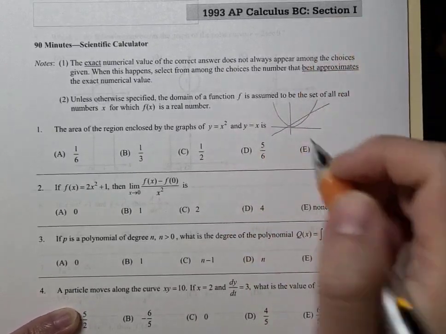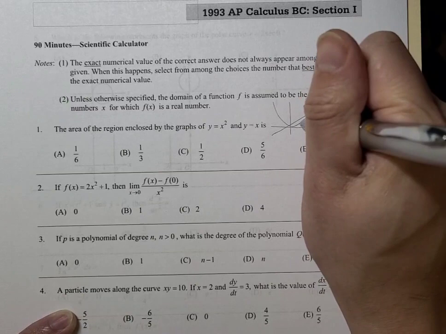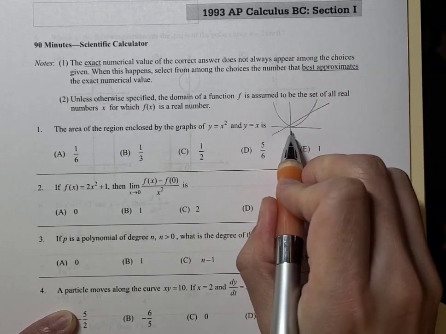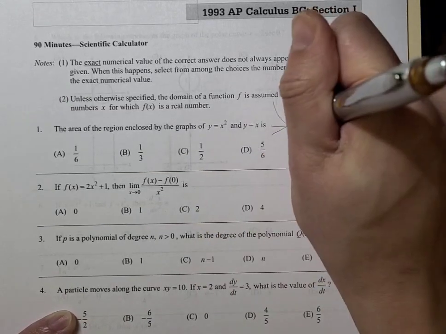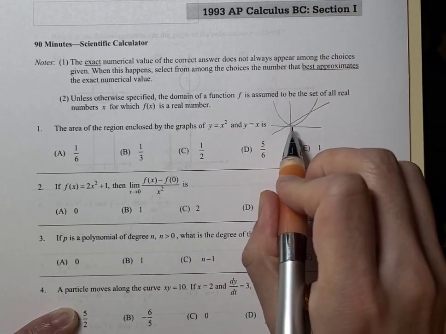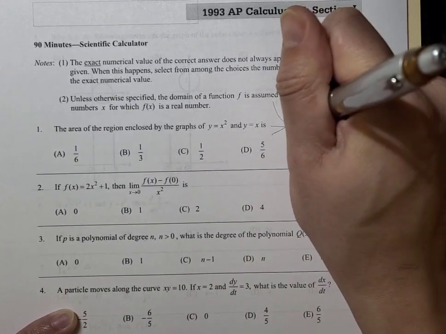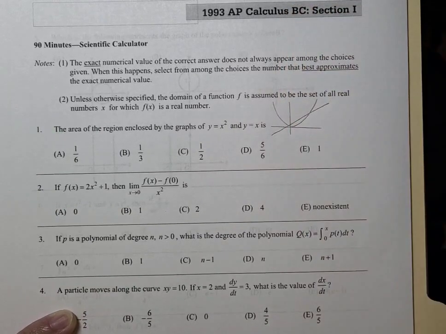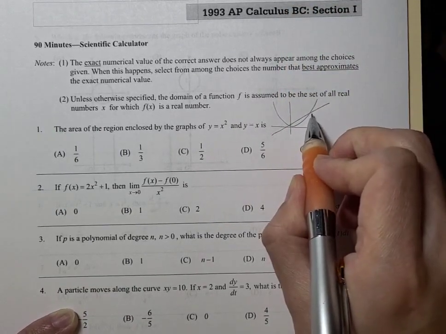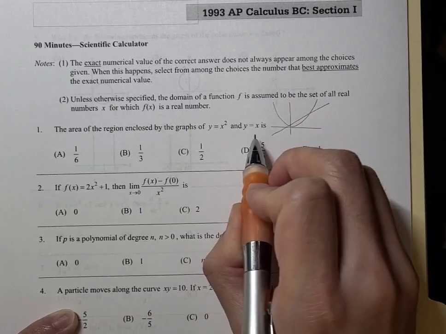If we plug in x equals 0, both are 0, so we know there's a point of intersection at 0, 0, even though this is not sketched well. And there's another point of intersection here. Where is that? At x equals 1.